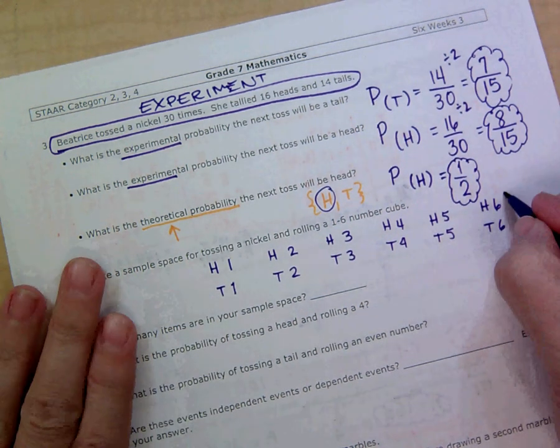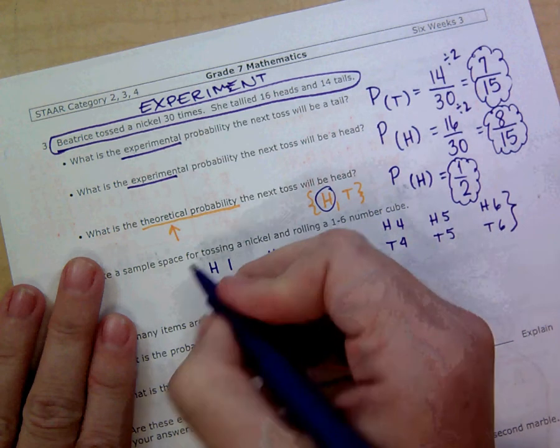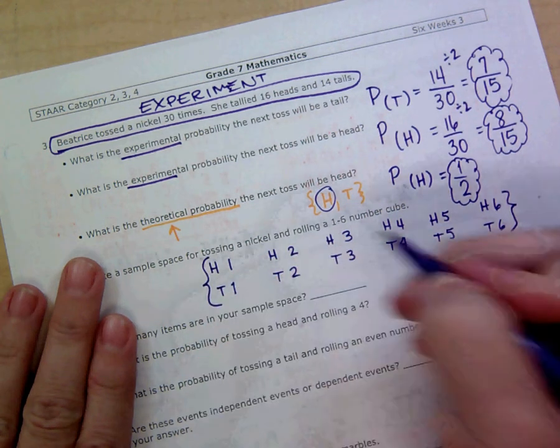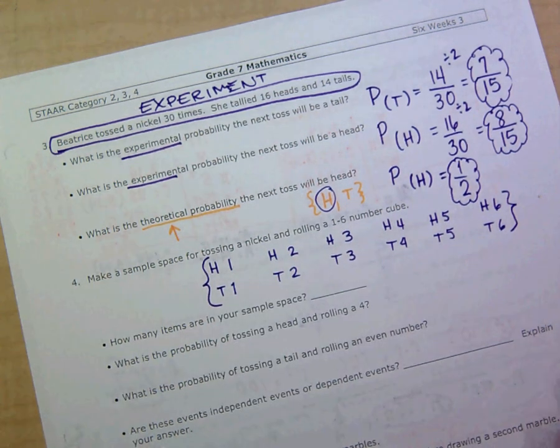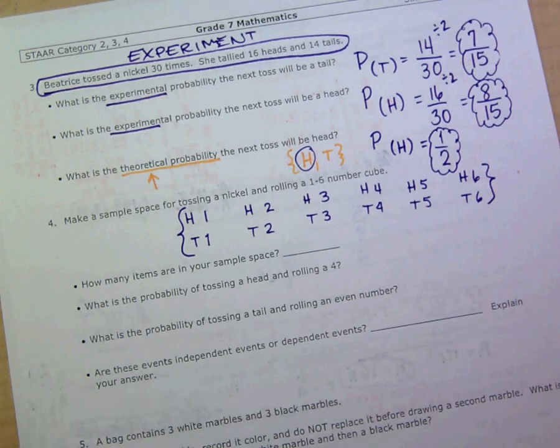Okay, this is my sample space, all of the possible outcomes for those events happening together. How many items are in my sample space? Well, there's 12.